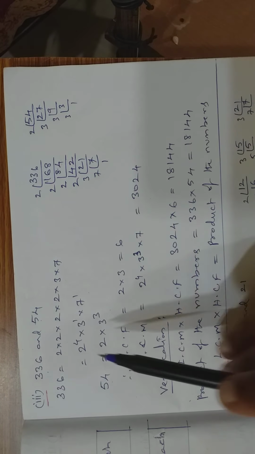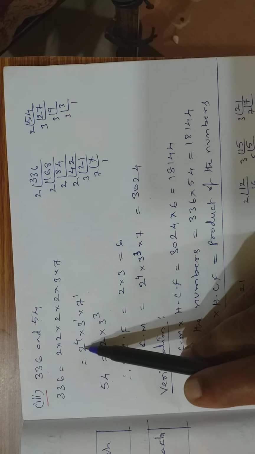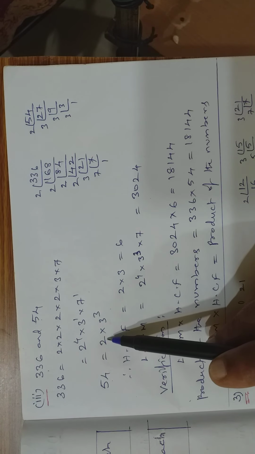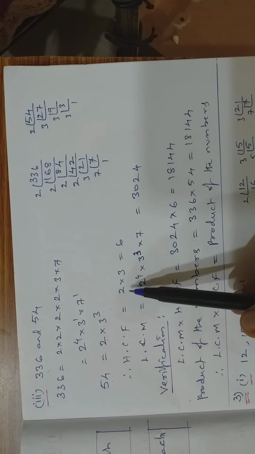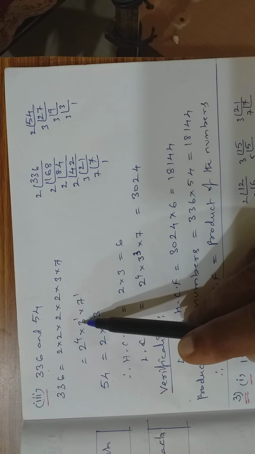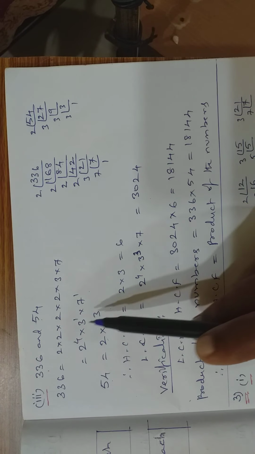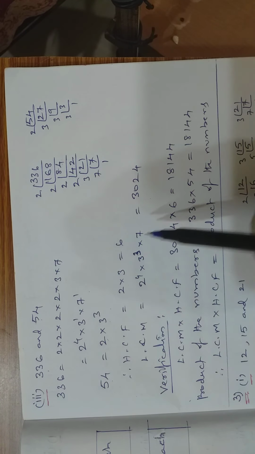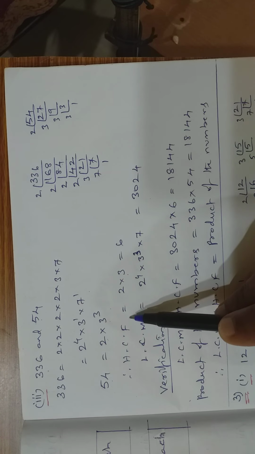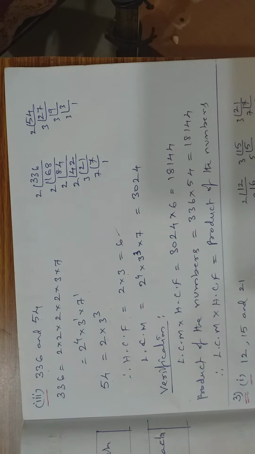Here 2 is the common prime factor. Among these two, what is the smallest power? 2 power 1, so take 2. And the other common factor is 3. Between 3 power 1 and 3 cube, 3 power 1 is the smallest power. So we take 3 power 1, that is 3. Now the HCF is 2 into 3, that is 6.